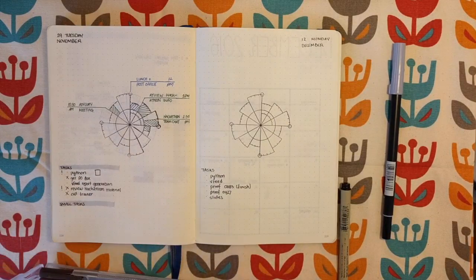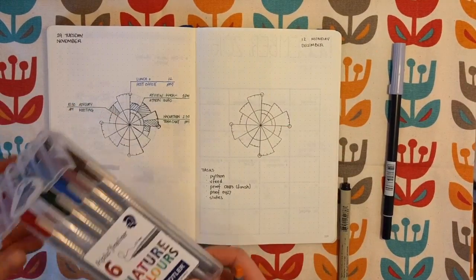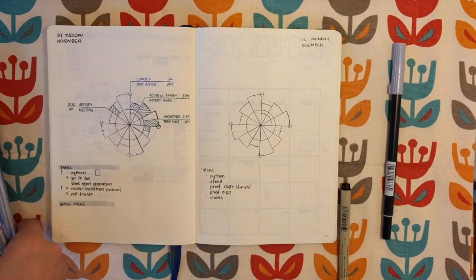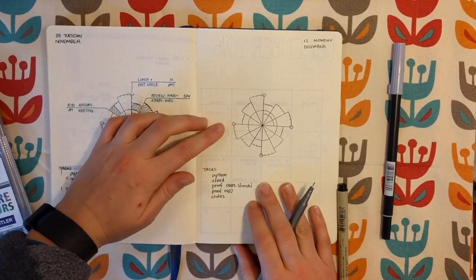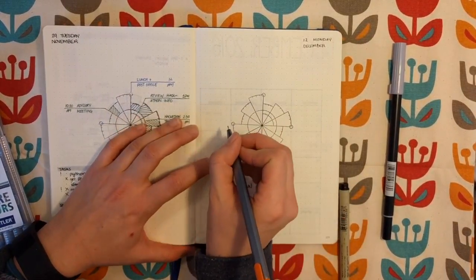I like to use the Staedtler Triplus fineliner pens, and I actually just bought this Nature Colors pack about a month ago, which I love for this season. So now let's schedule some things out. I usually like to work on Python in the morning, so I'm going to pick 9 a.m.